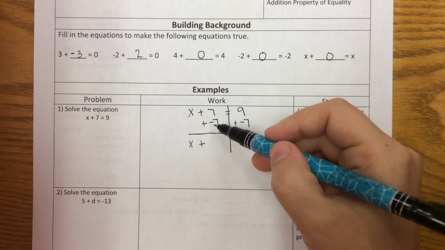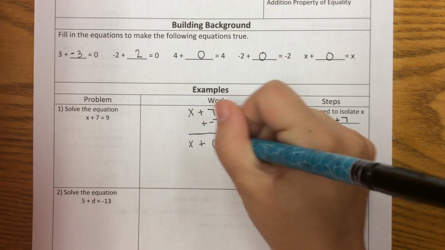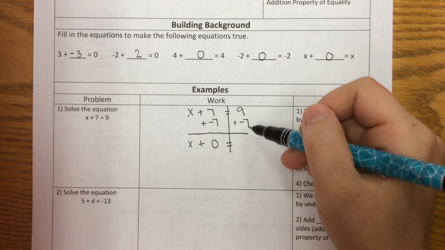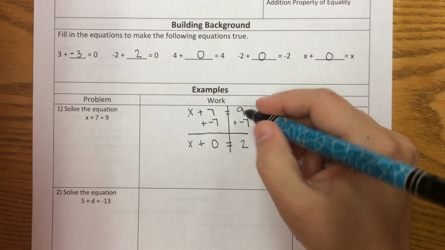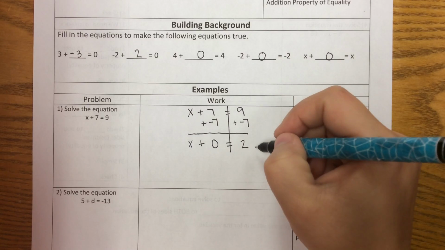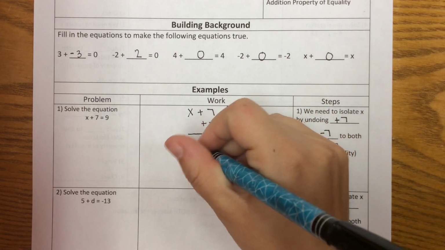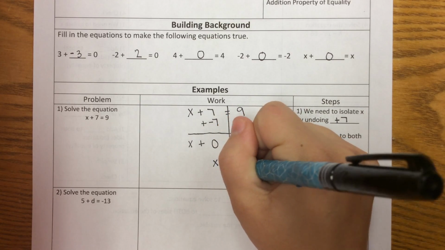Okay, now we're going to actually add, so the x comes down, plus, what's 7 plus negative 7? Well, 7 and negative 7 is 0, and 9 plus negative 7. So I have a positive and a negative, so I subtract. 9 minus 7 is 2. And there were 9 positives and 7 negatives, so there are more positives, so it stays positive 2. Now we're going to simplify, and that means x plus 0 is really just x, so you get x equals 2.